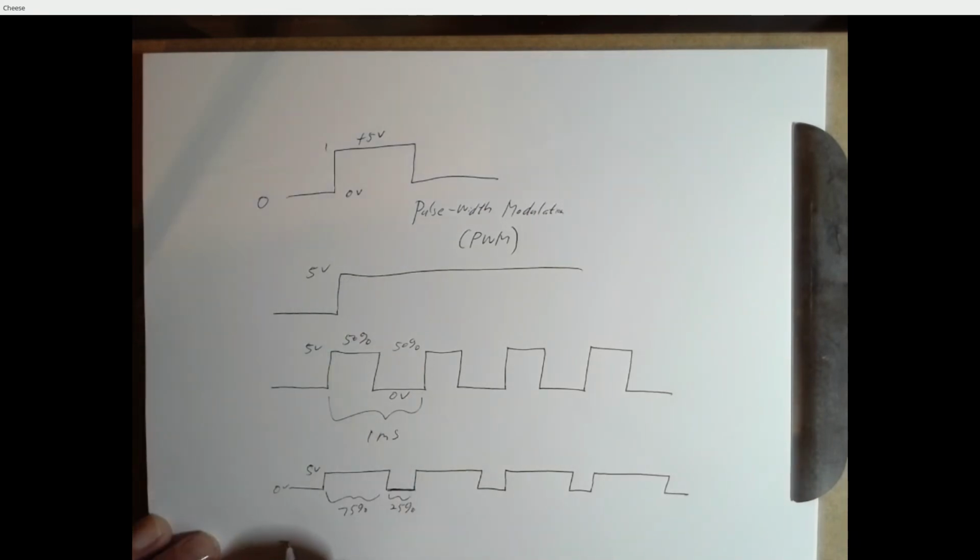And we can go the other direction as well. We can have a motor that's mostly off.